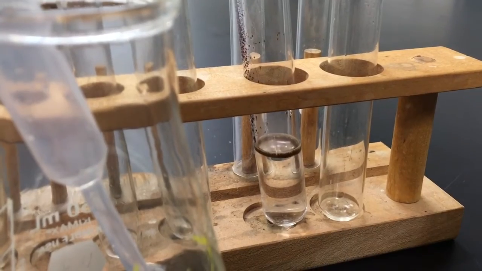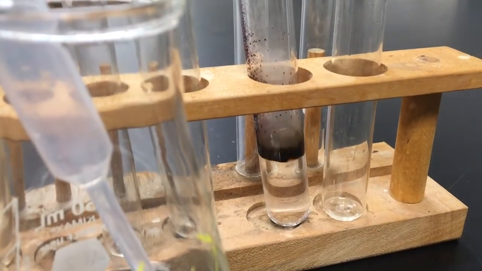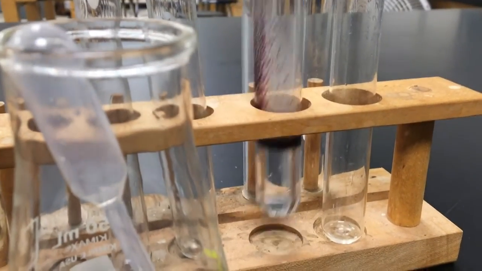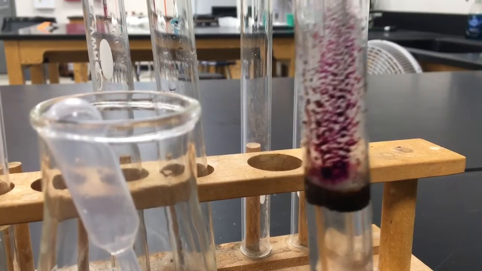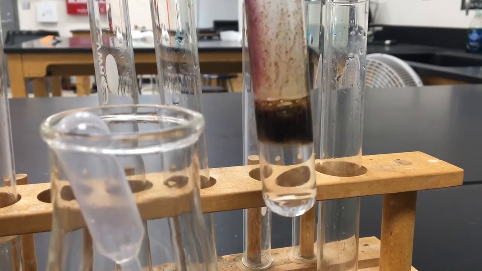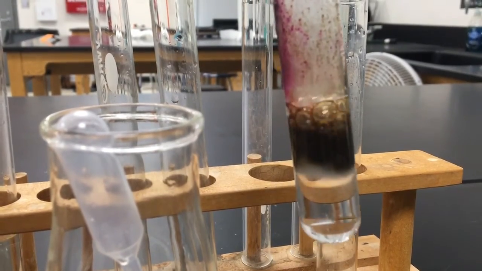I'm just going to add a little bit more because half of that got stuck on the side. I was watching the video instead of the spatula. Stir that to get it mixing and reacting a little bit better. A little shake.